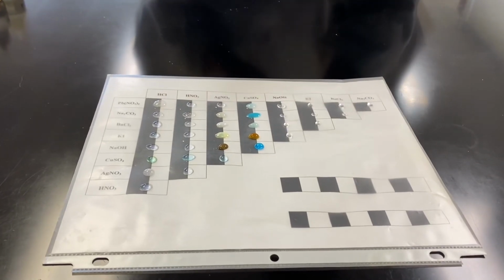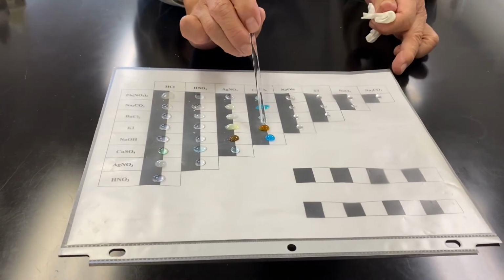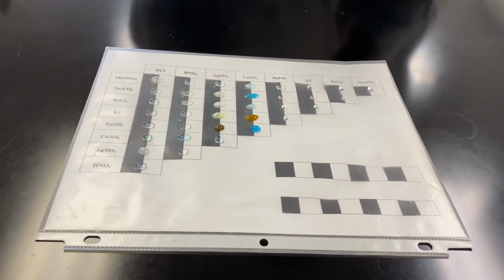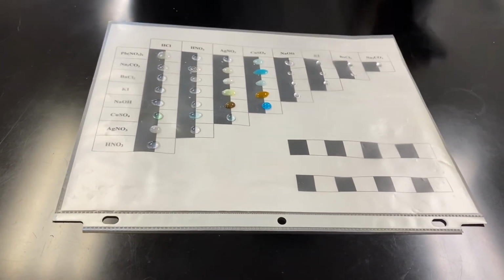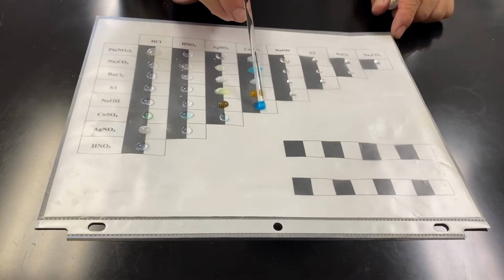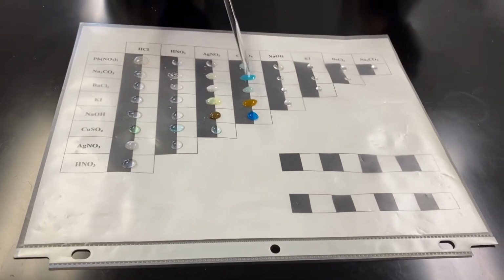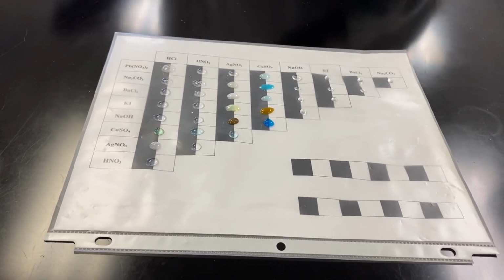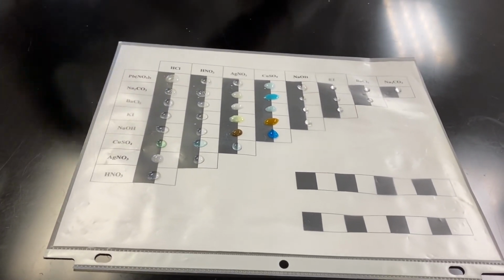It's not a white, and then this is the brown. Very good. All right, and then sodium hydroxide.